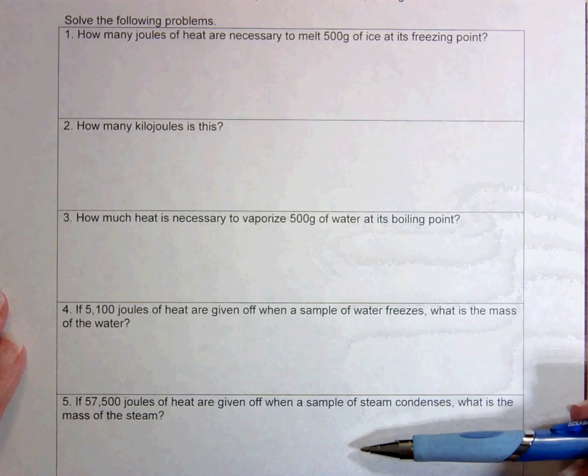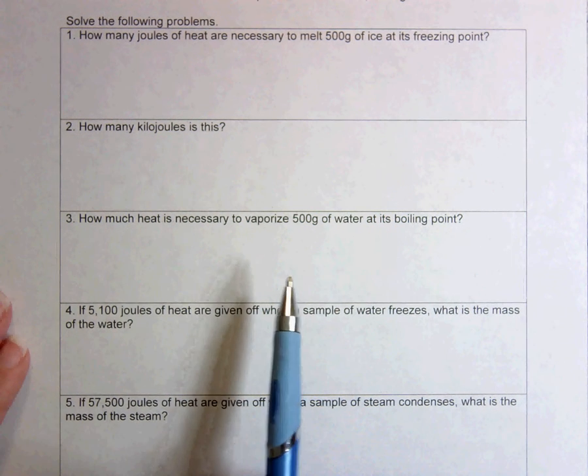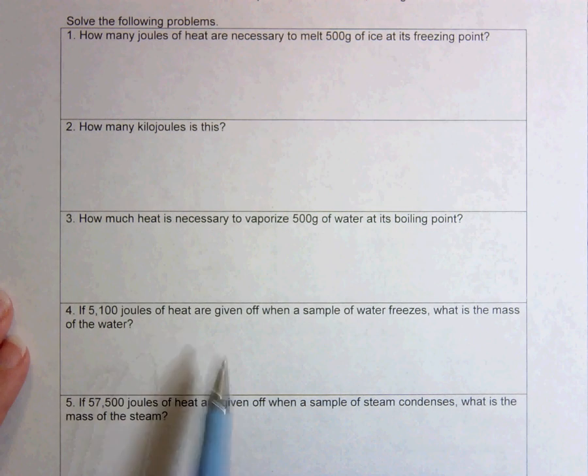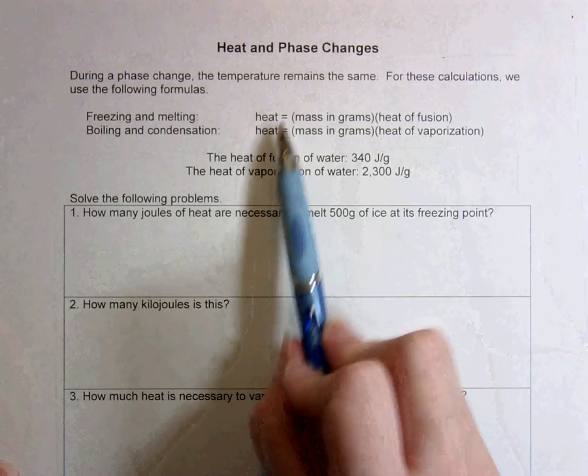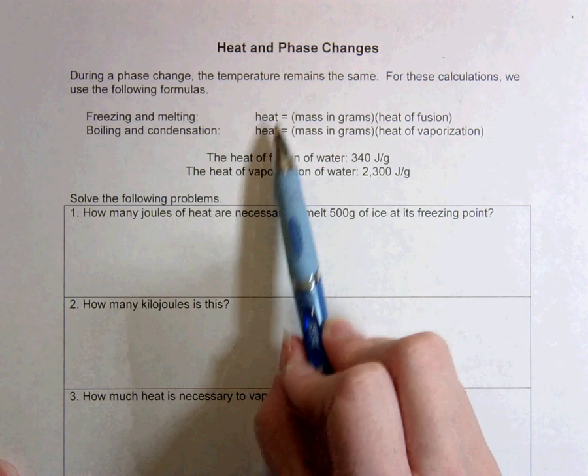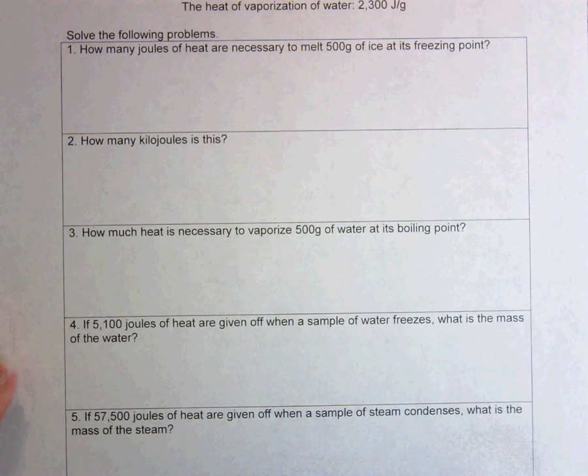You're just going to tell how much heat is necessary, how much heat is given off, and then on this last one, it's going to ask for the mass, and it gives you the joules of heat. So make sure that you put your heat where heat belongs in your formula. Put it on the left-hand side of your equal sign, and then solve for what you're trying to find, which in this case is mass. So if you get stuck on any of these or still have any questions, please come ask.